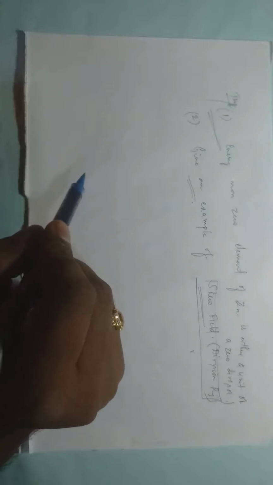Hello everyone. So in the last class I had asked you to kindly try to do these two things. I will start with the second one. I will try to give a few examples of a skew field. So first thing is, let me try to solve this.